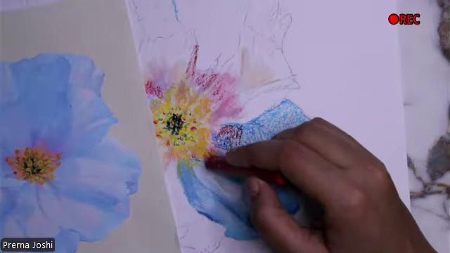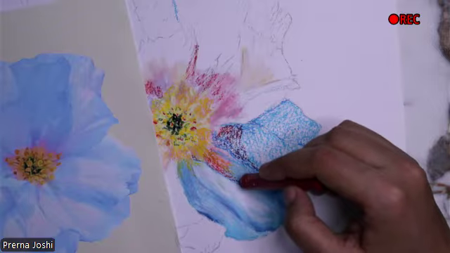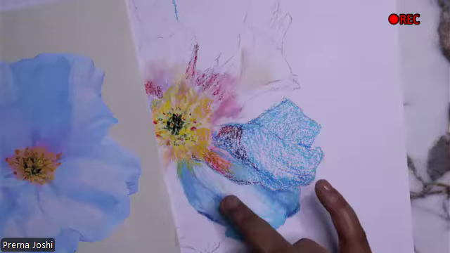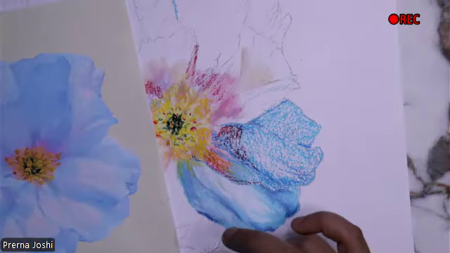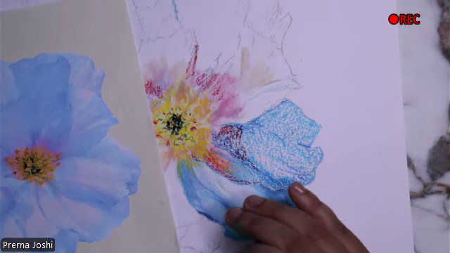And here also. So red I am also using for shade tones. Because if on top of red I use blue, automatically I will get the darker version of blue color, right?